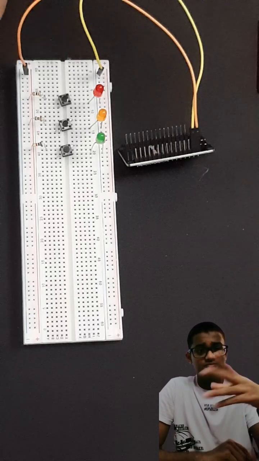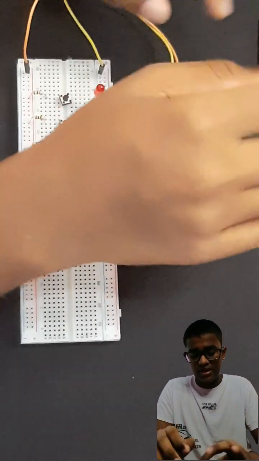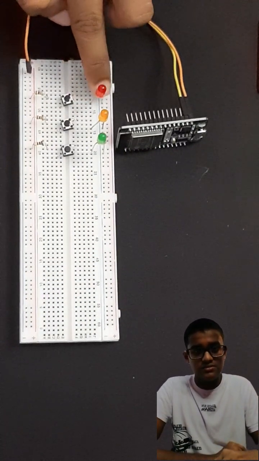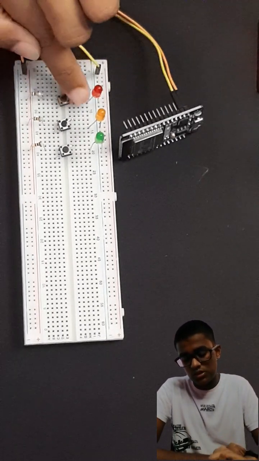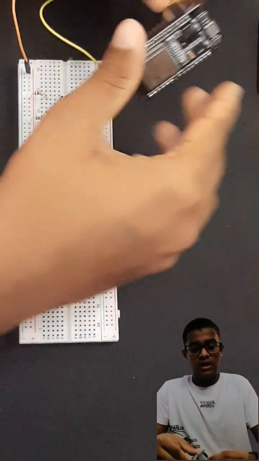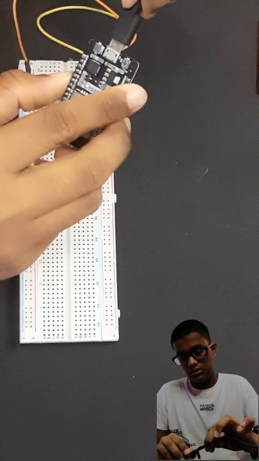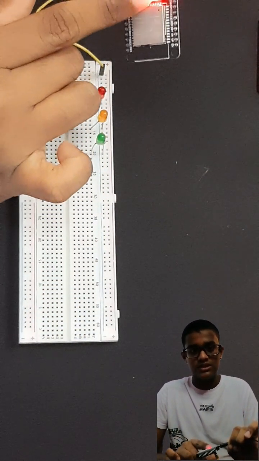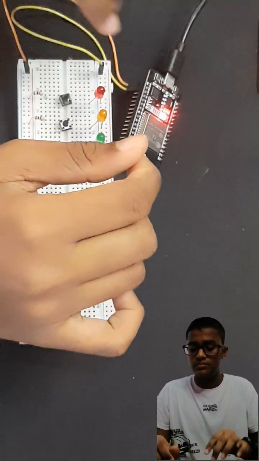So now everything is correct. Make sure you connect the positives and negatives of the LEDs correctly. This side goes to the negative and this side goes to the positive. Now we are giving power to our ESP32. Here it goes. The indicator on the ESP32 is lit up. Now we can test our circuit system.